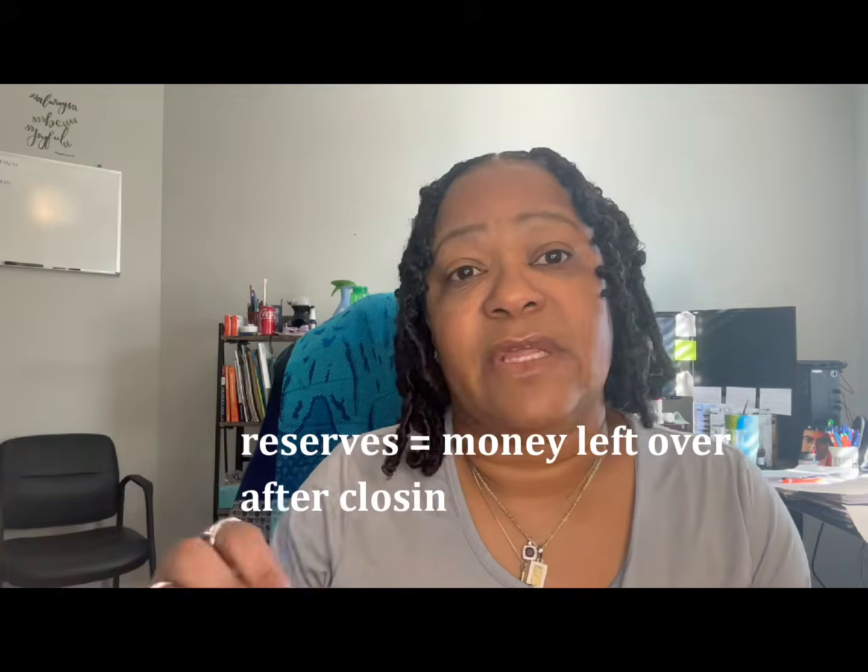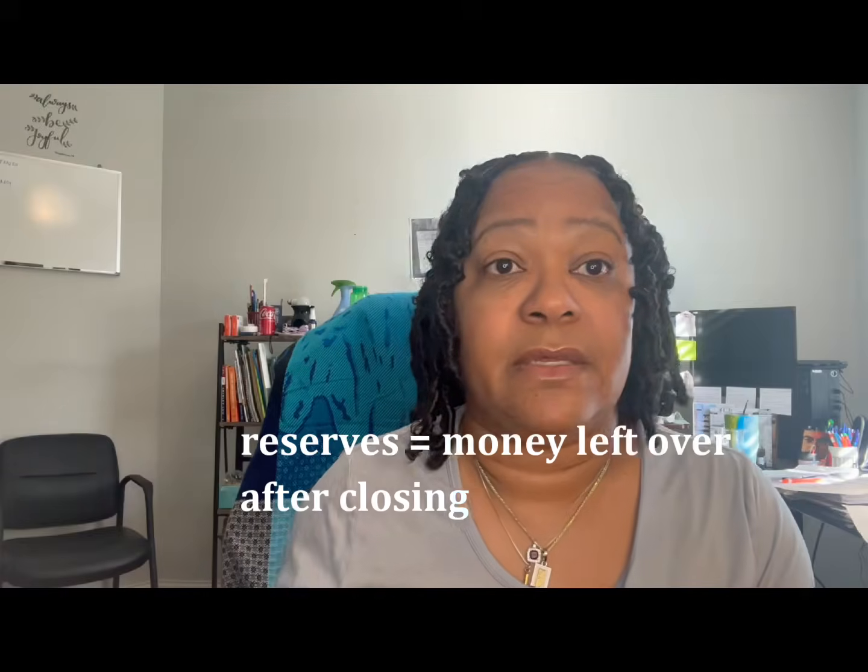Compensating factors. Have you been on your job more than 2 years? On the same job? If you have switched jobs, are you still in the same field? That's important. But how long have you been on the job? Do you have reserves? Again, let's talk about what reserves are. Reserves is the money you're going to have left once you close, once everything's said and done.